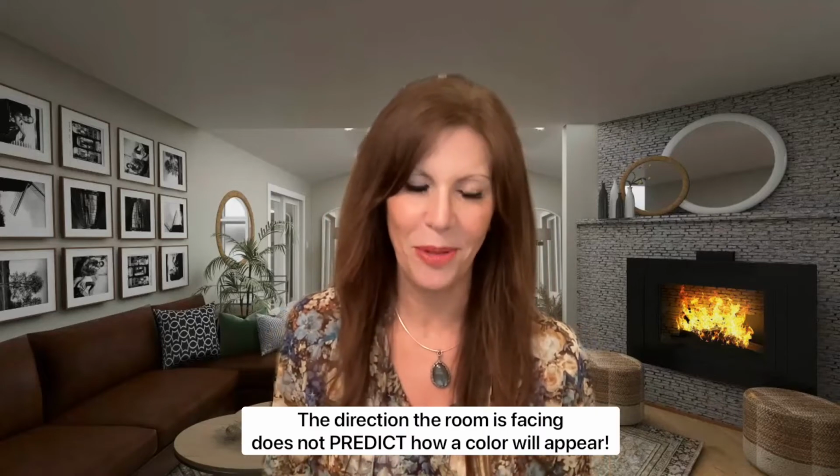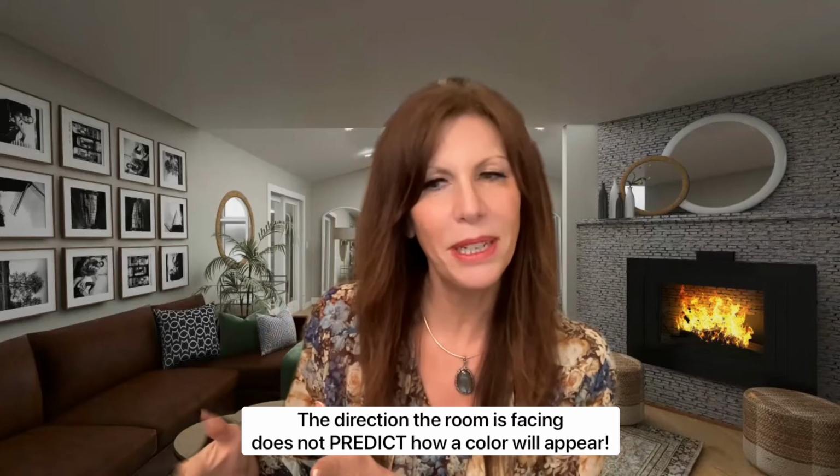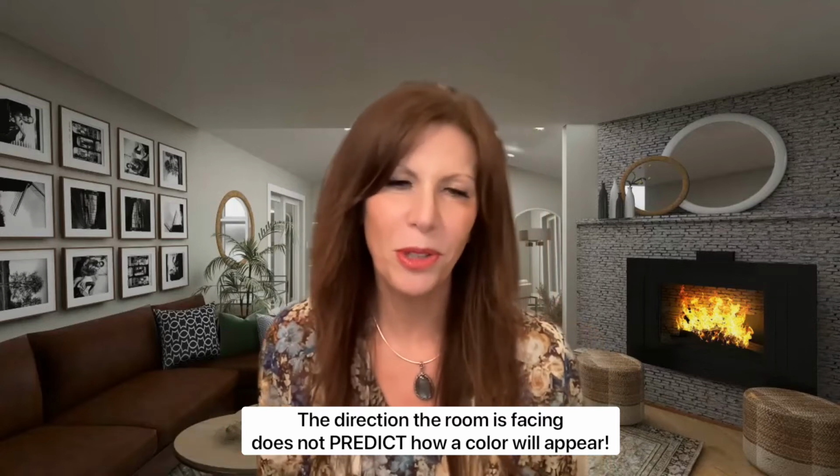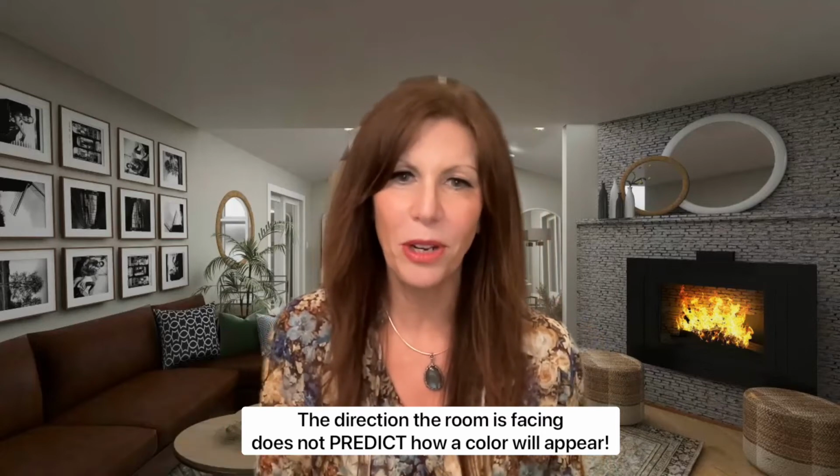Paint color selection misconception number 2 is north-facing rooms and south-facing rooms. Of course, light affects color. We just spoke about that. Change the light and context, and you change the perceived color because light is the boss of color. However, just because a room is south-facing or north-facing or east-facing or west-facing does not predict the way we're going to perceive the color. So just because it's south-facing doesn't mean it's going to appear warmer, and just because the room is north-facing doesn't mean it's going to appear cooler.